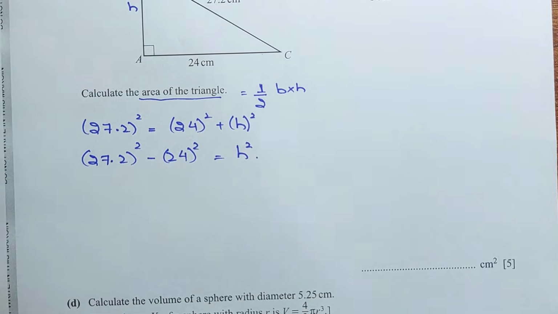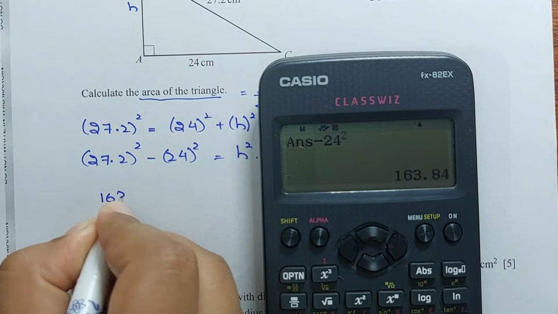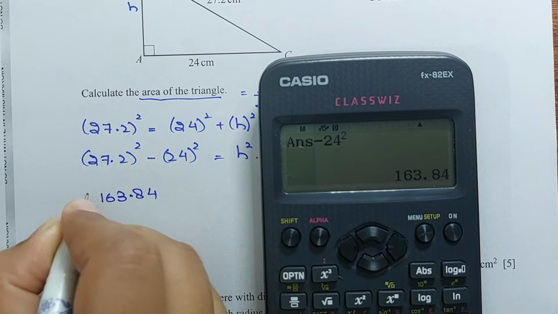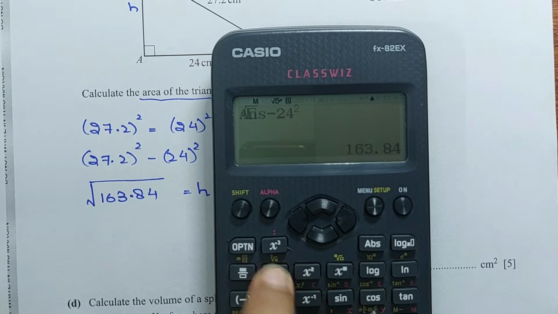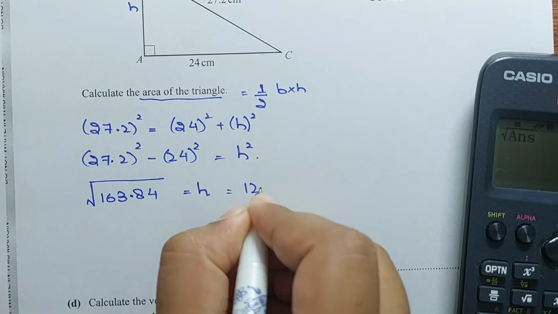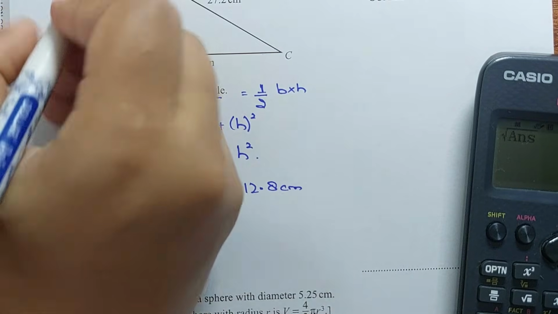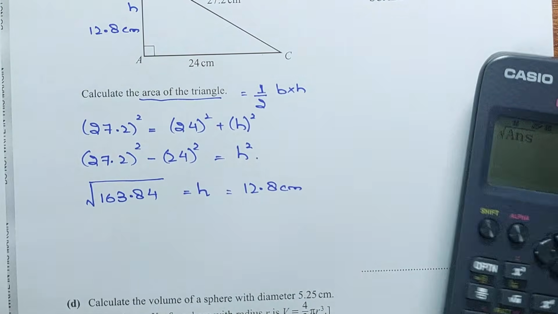Let me simplify and solve for the height. We have 27.2 squared minus 24 squared, which is 163.84, and take its square root to solve for the height. The square root of that answer, the height is 12.8. 12.8 centimeter is the height. Okay, now we have the height.